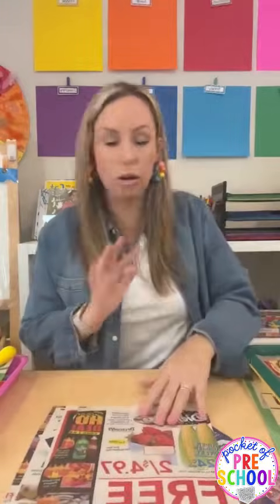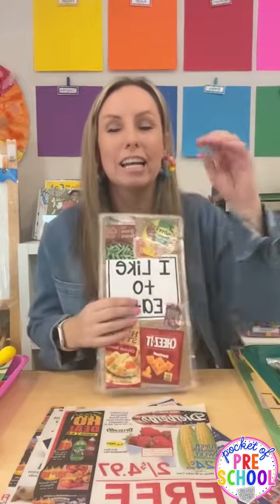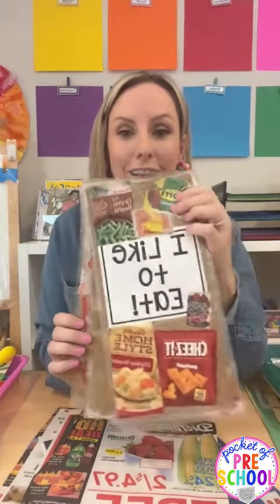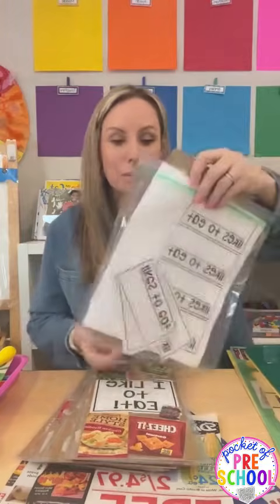Okay, so another fun thing you can do, again with food ads, or you can do real containers. This is a freebie in my food post, and again, I will put the link after we're done, or you can find the links where the links are. This is a like-to-eat book. So all you're going to do is take paper bags. This is what I keep in my planning.